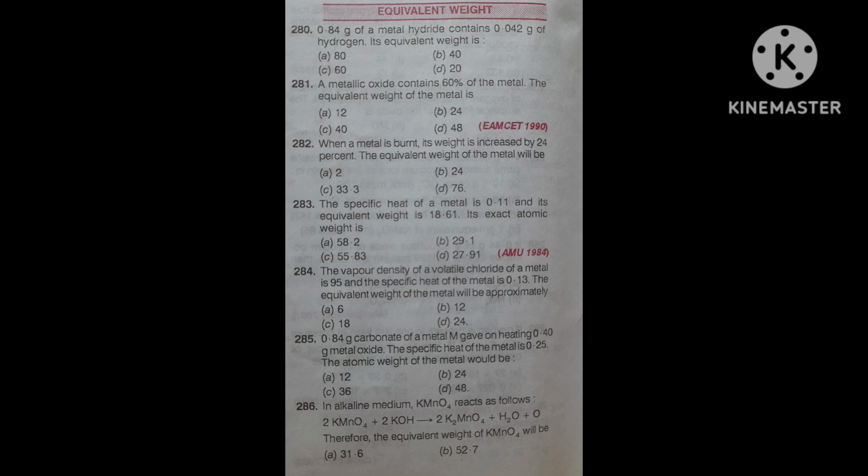6.4 divided by 0.13, as specific heat is given. Then 49 you got as the atomic weight of M, and X you have to calculate, into 35.5, that is equal to 190. All things you are knowing, only X you are not knowing. Then X easily you can calculate. 35.5 into X is equal to 190 minus 49. Take this 49 to the right side. Then X is equal to 190 minus 49 divided by 35.5. After solving, you will get 141 divided by 35.5, that is roughly 4. So X is equal to 4.